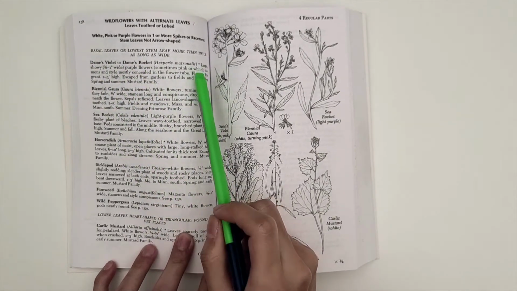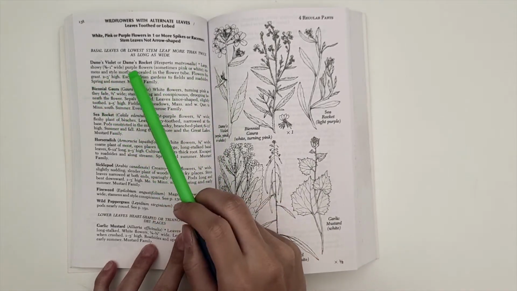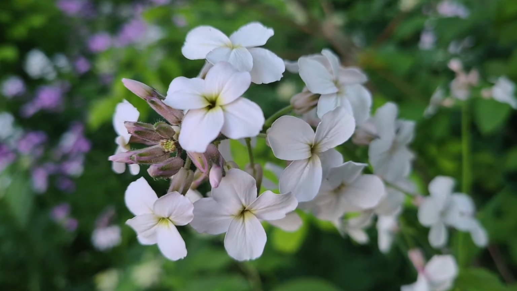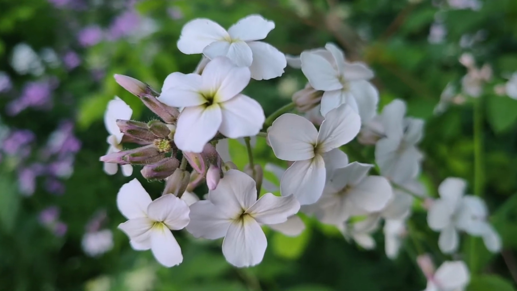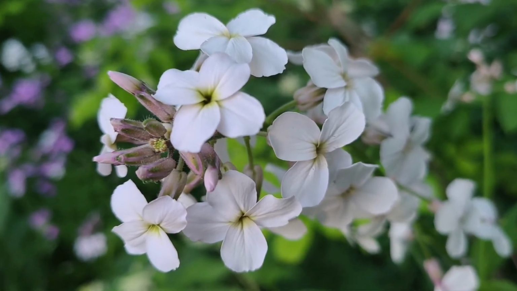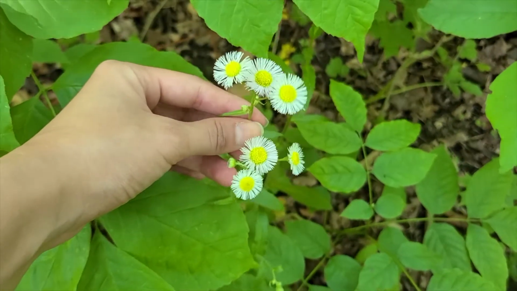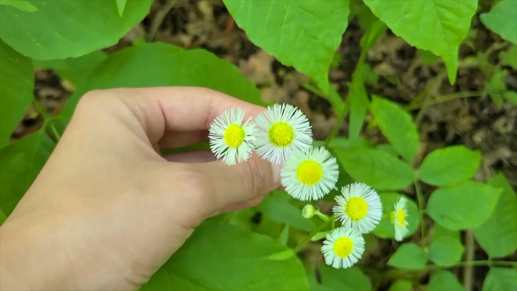Okay, let's read the description. Large, showy purple flowers, sometimes pink or white. Interesting fact about them, they escaped from gardens to fields and roadsides. I saw some of them on the way back. Really beautiful.